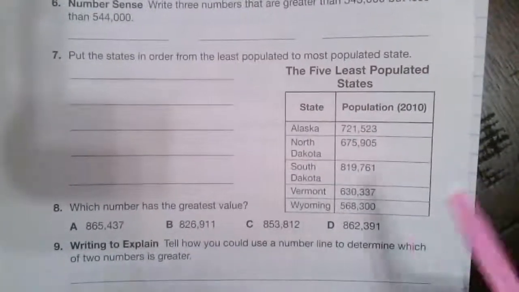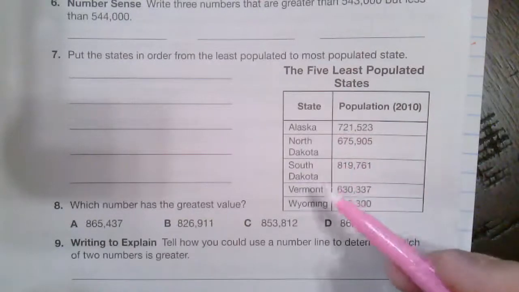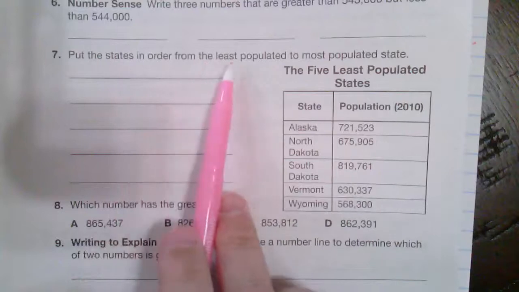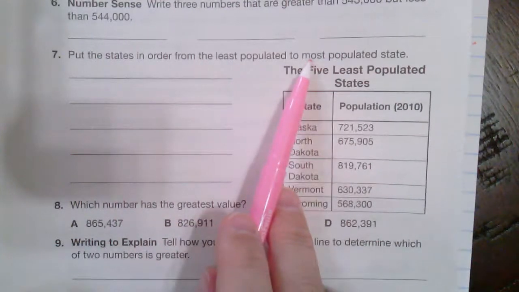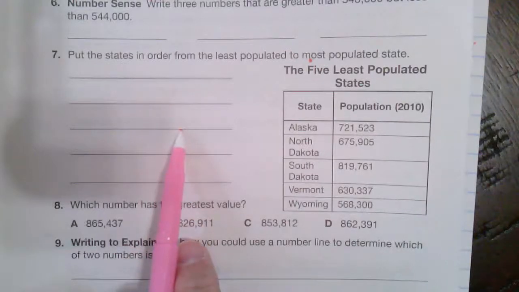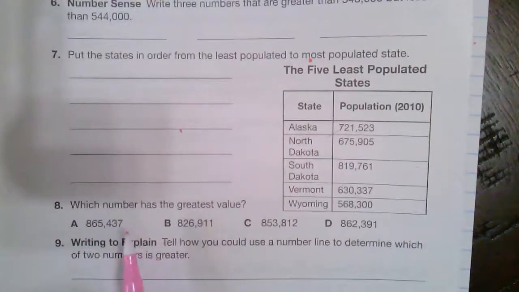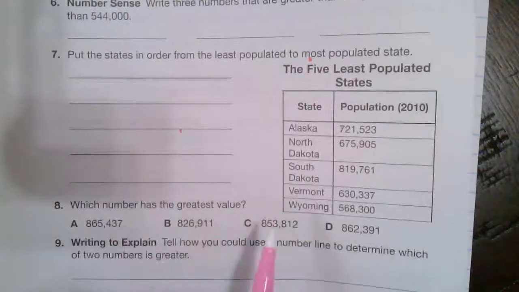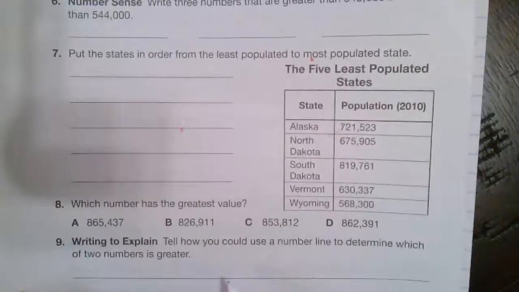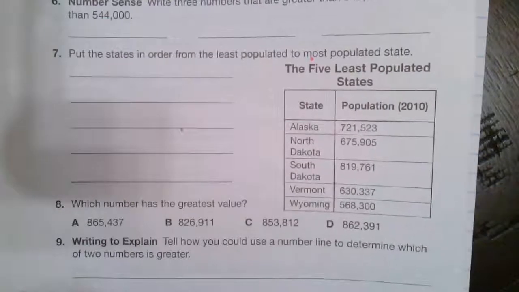Your problem solving today is going to be to give you population of Alaska, North Dakota, South Dakota, Vermont, and Wyoming. And they would like you to put the states in order from least to most based on the population. So put down there. Don't just put the numbers, write the states also. And then number 8, which number has the greatest value? And then how can you use a number line to help you know where a number is greater than another one? If you have questions, let me know.